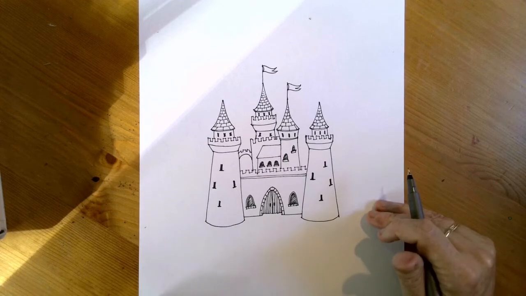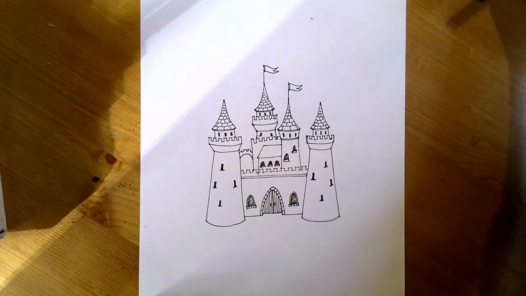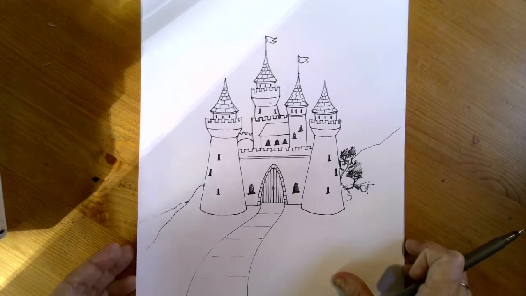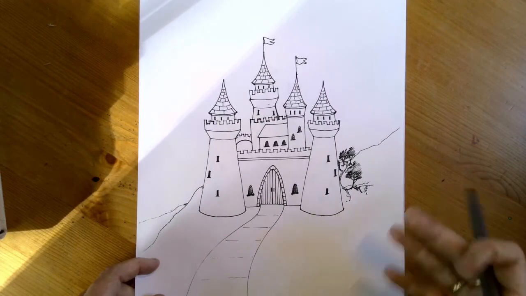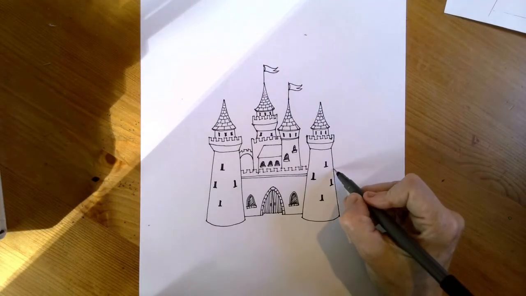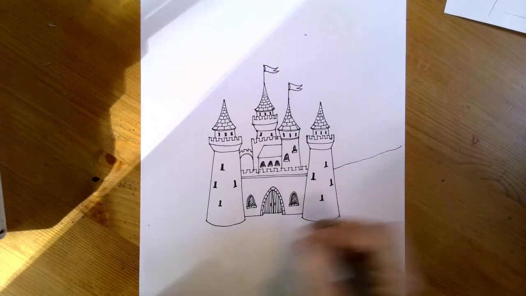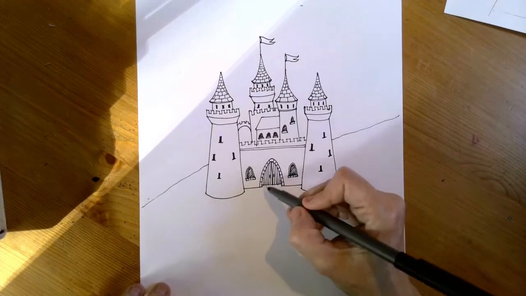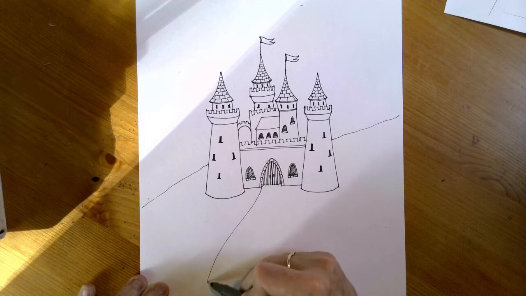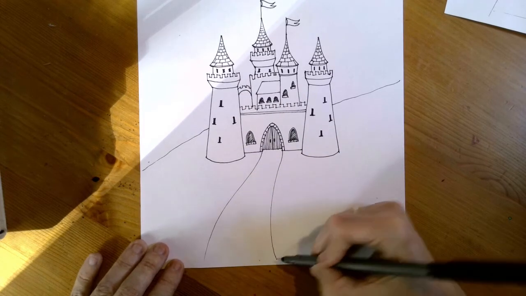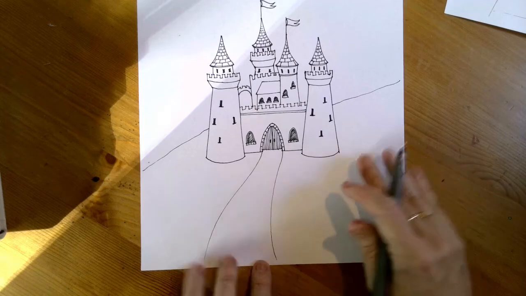Now, on this one, I put it on kind of a hill. A lot of times castles would need to be a lookout, so they'd be high up. You don't have to do that, right? But I'll give it a little bit of hill action. And then I will do the walkway again, down and wider at the bottom.